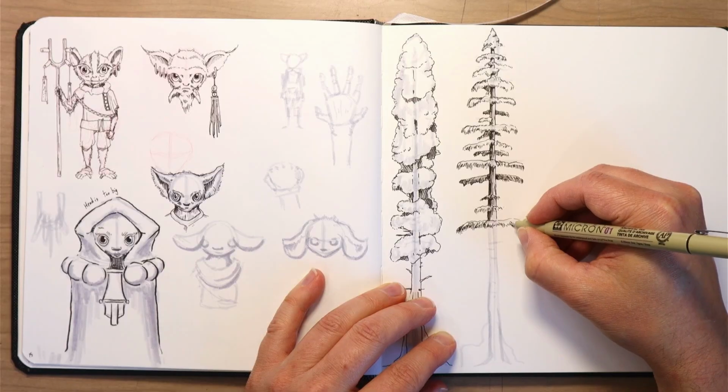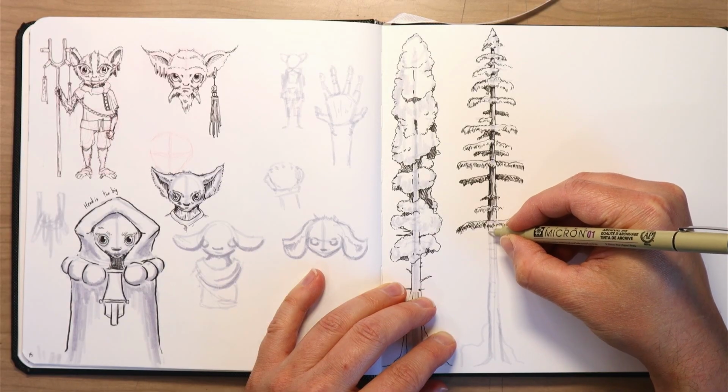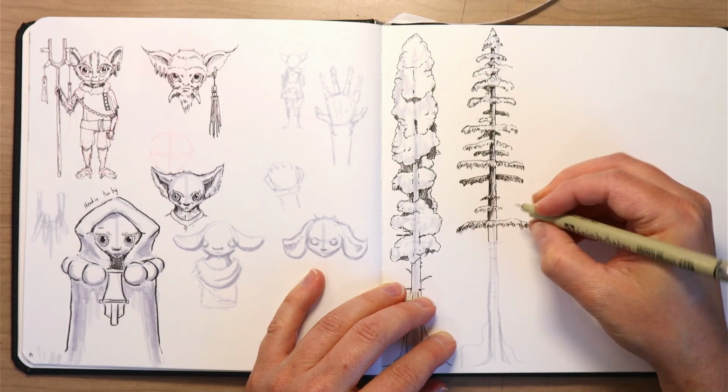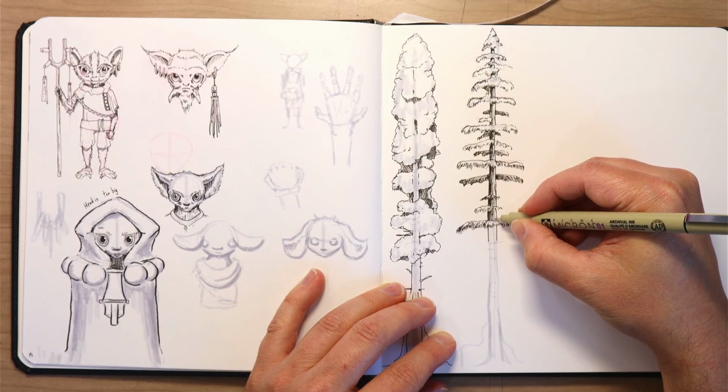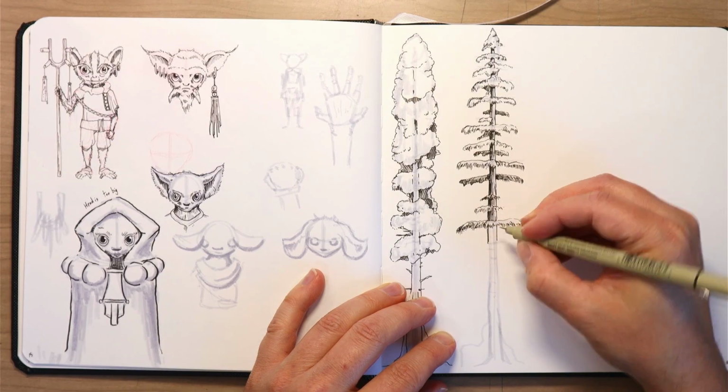So they are taken from the mother and then given to a specific plant that will essentially raise them the rest of the way until they are ready to be born.